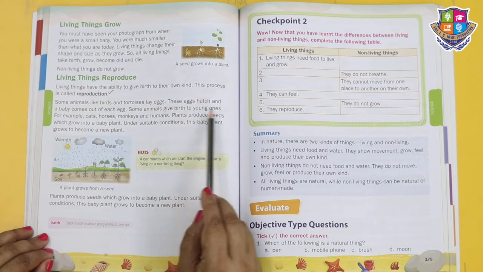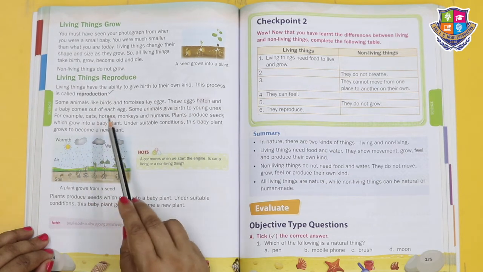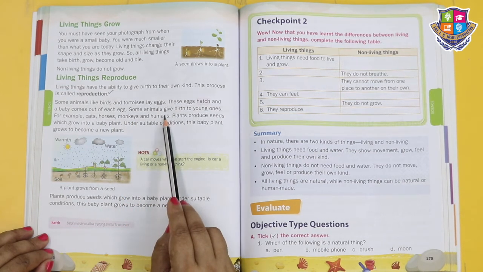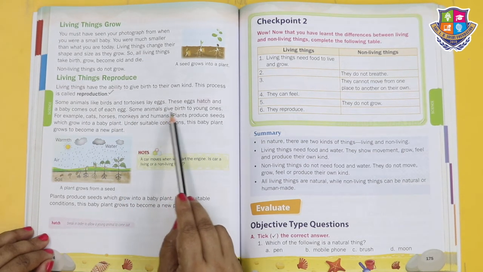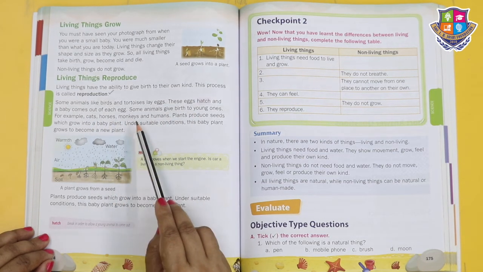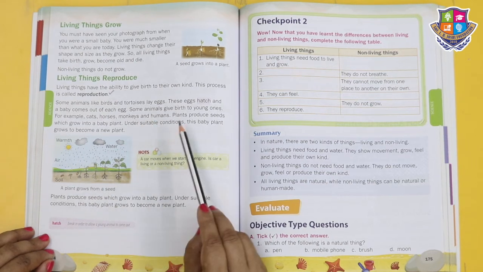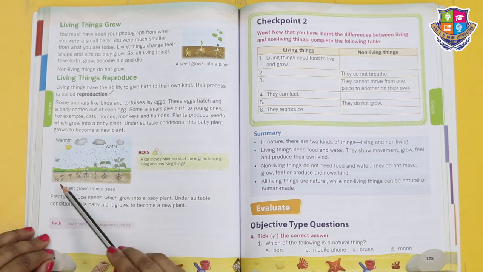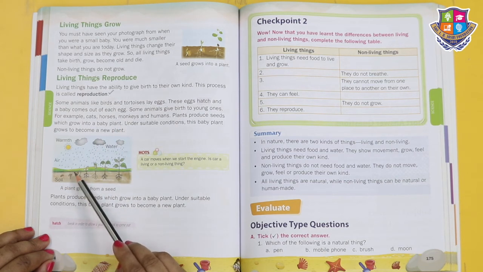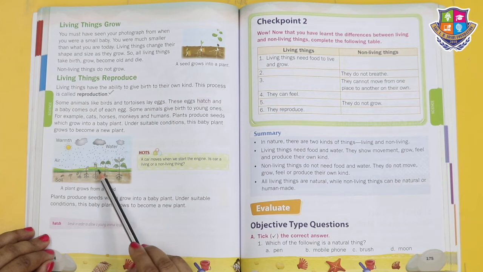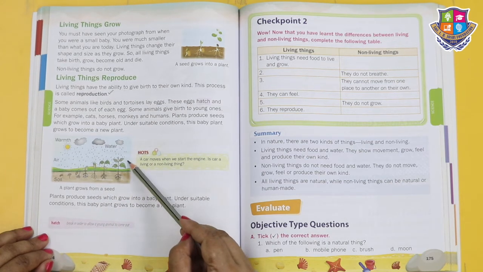Some animals give birth to young ones. For example, cats, horses, monkeys and human beings. Which of the animals give birth to young ones? They are the cats, horses, monkeys and humans. Plants produce seeds which grow into baby plants. That is what we had learned a little while ago. This is a seed, you plant it, then it grows further and further, and then it becomes a plant.